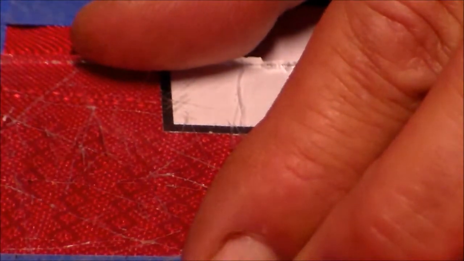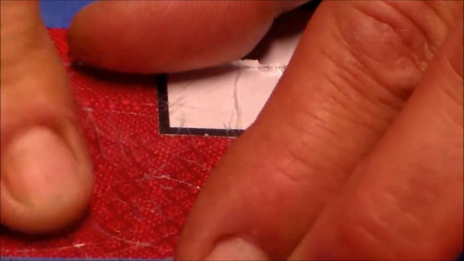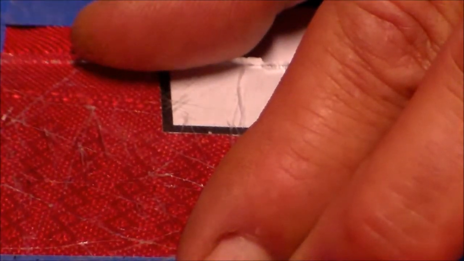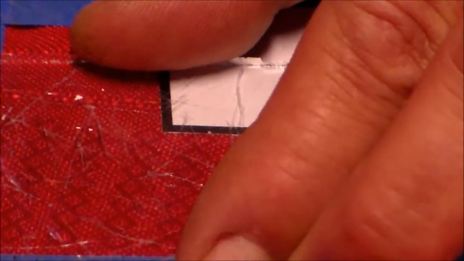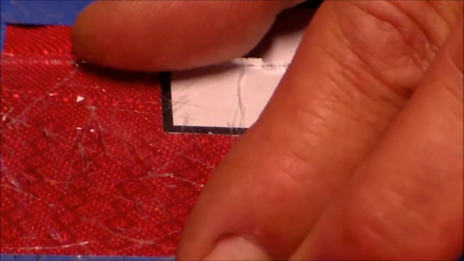That one didn't scratch it. It actually rubbed off the surface of the mineral. That one scratched it, but it didn't scratch it really deep. That one just powdered up. That one just powdered up.